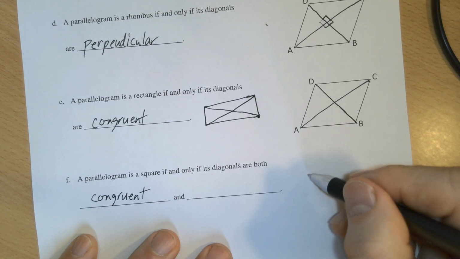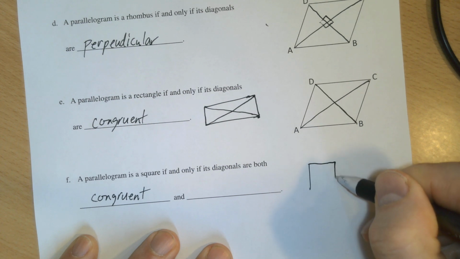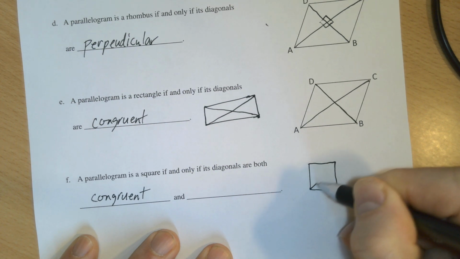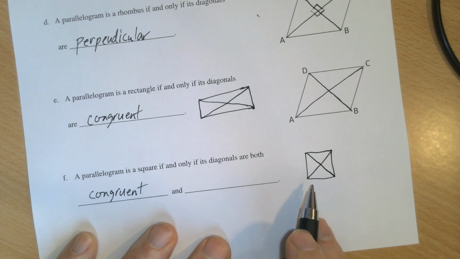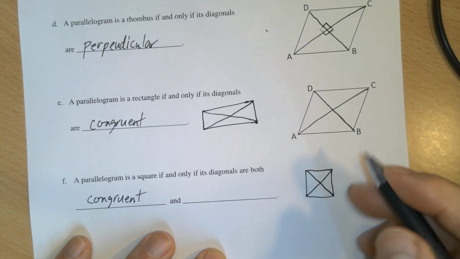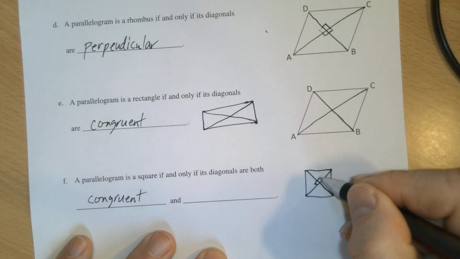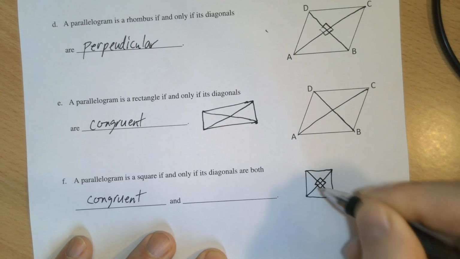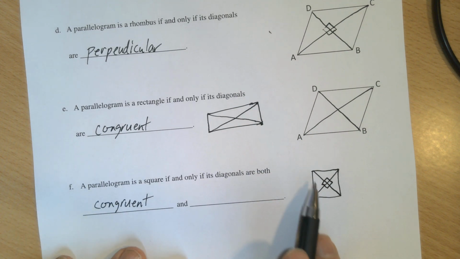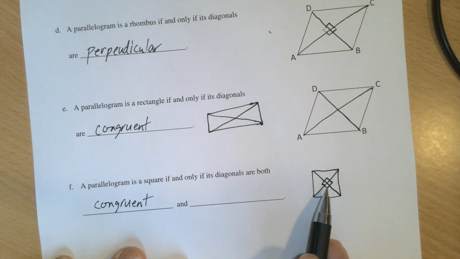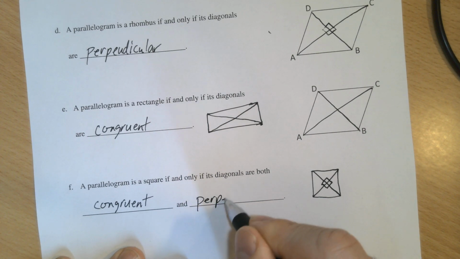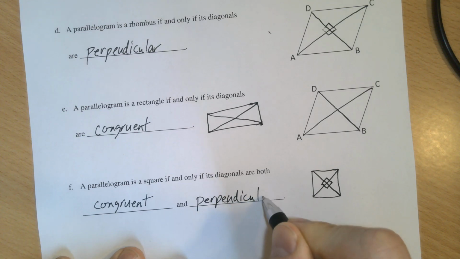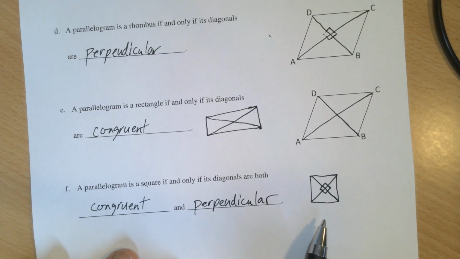Let's see if we draw a picture of a square and the diagonals. They have to be the same length, the diagonals do, and where they intersect has to be a 90-degree angle. If you have both of those, if the diagonals are equal length and they intersect at 90-degree angles, which means perpendicular, that means you have yourself a square.